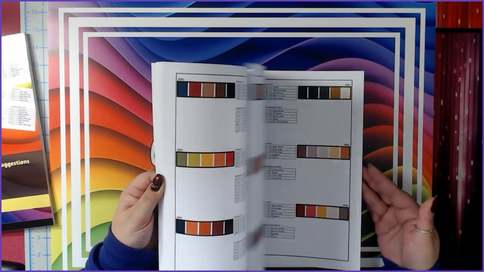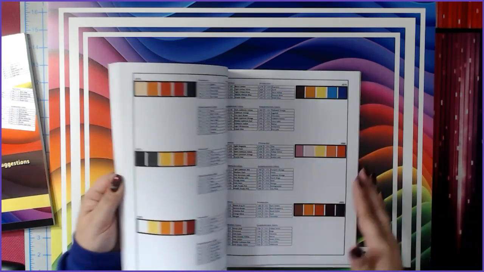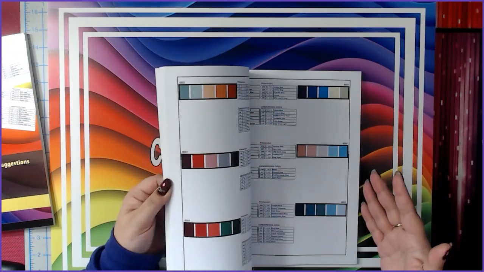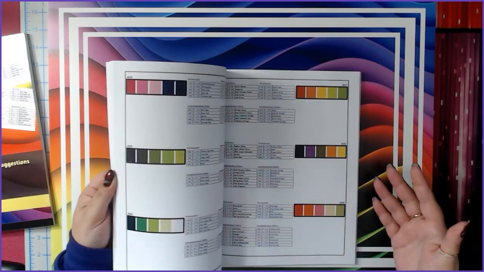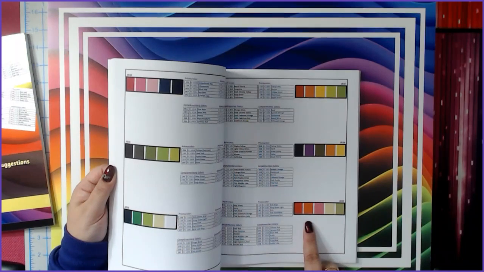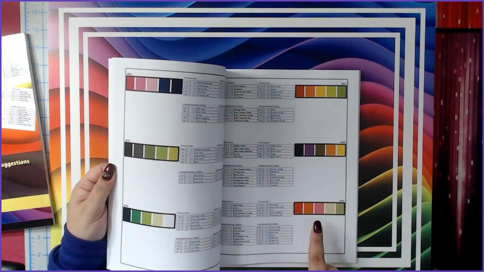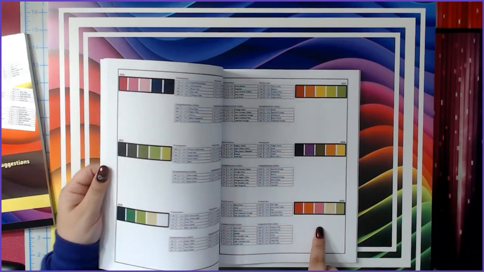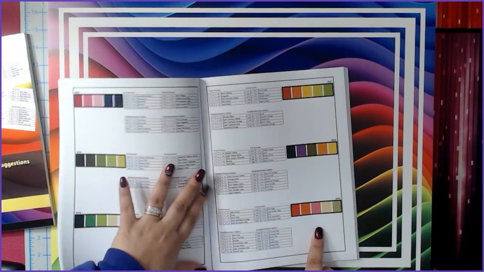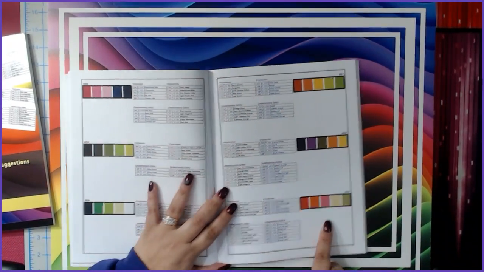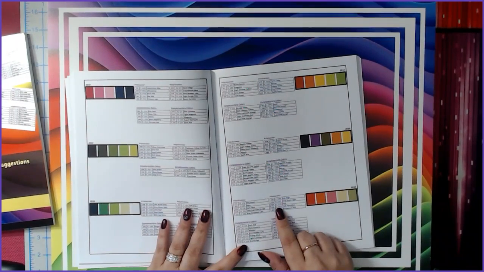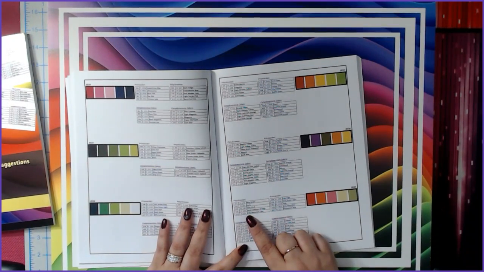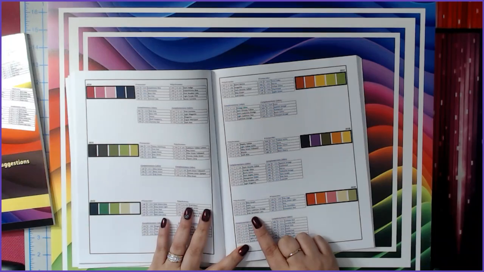So I will explain to you how this works. You go into here and let's say, oh, I really like those colors. I think I can find a page that can use those colors. How does this work? What you do is you decide whether you're going to use your Prismacolor or you're going to use Polychromos. I'm going to choose my Prismacolors.